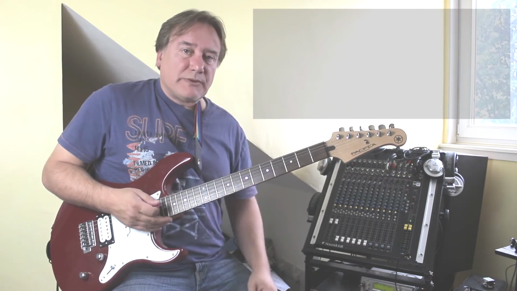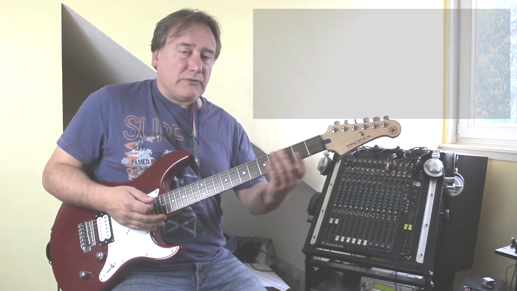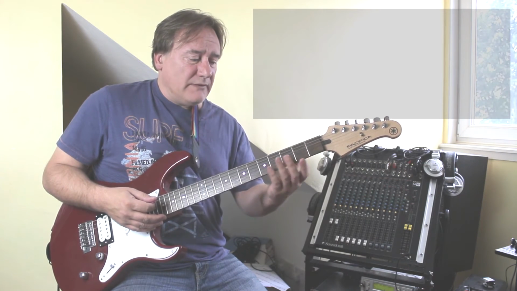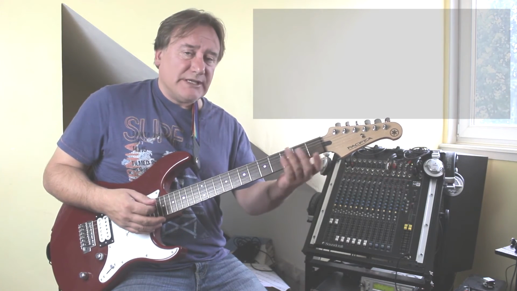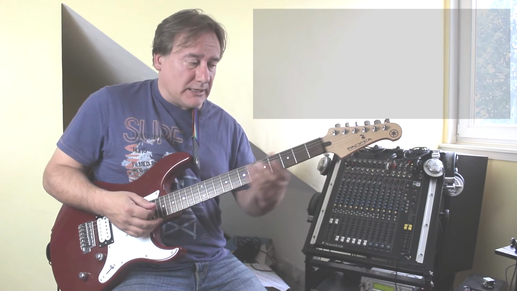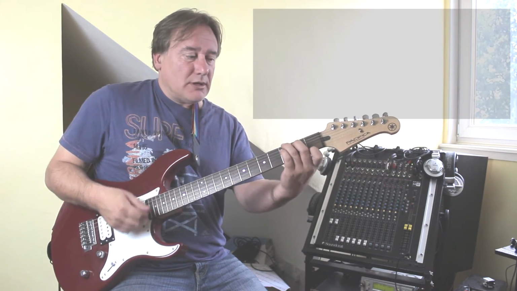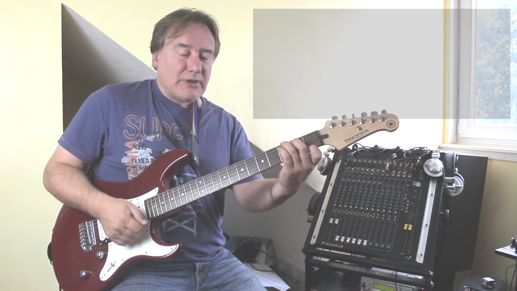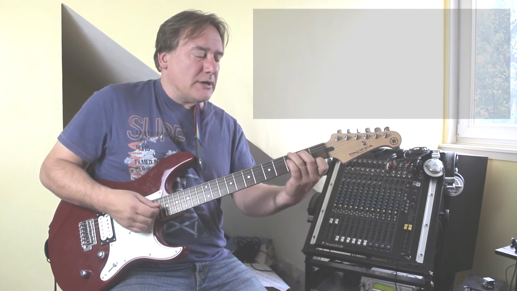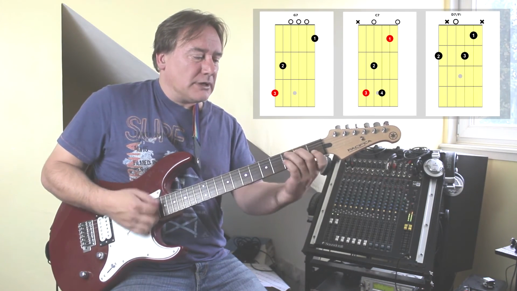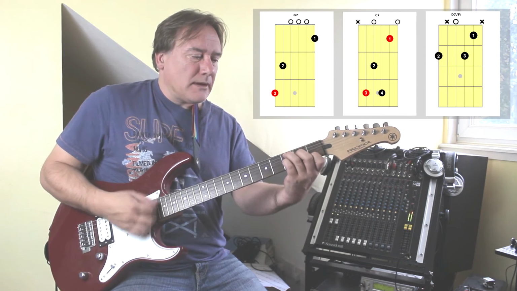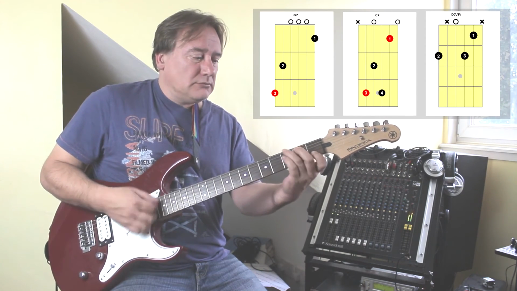So now, as always with this, I'm just going to play those in sequence, those 5 ways of playing G7, C7 and D7 right the way up the neck. And hopefully you'll practice along and you'll be able to do it too and see the benefits of knowing how to play this. So here we go. G7, C7, D7.